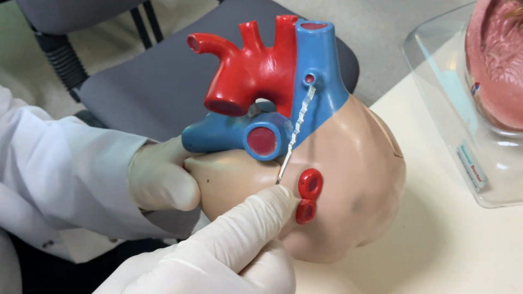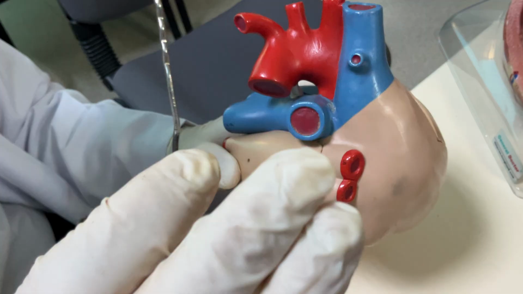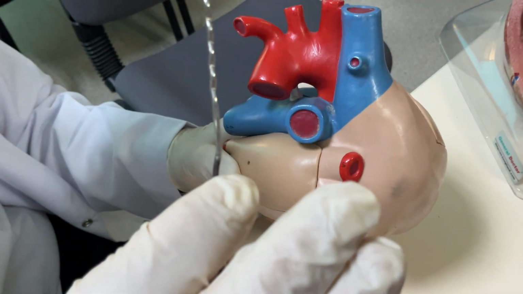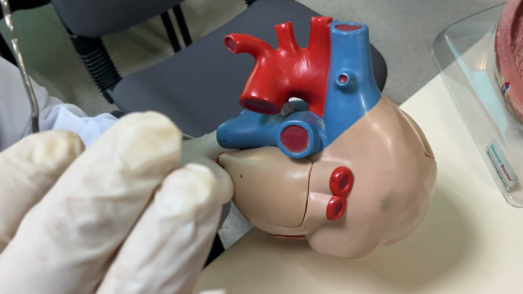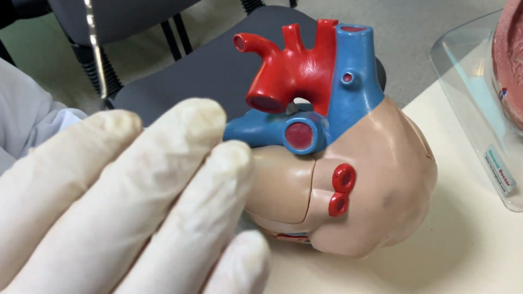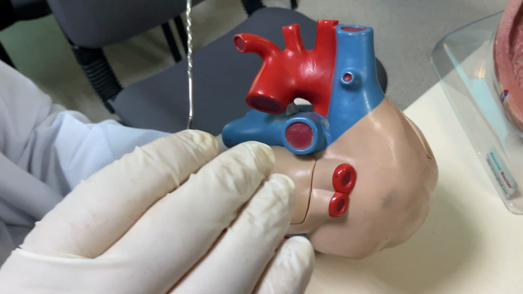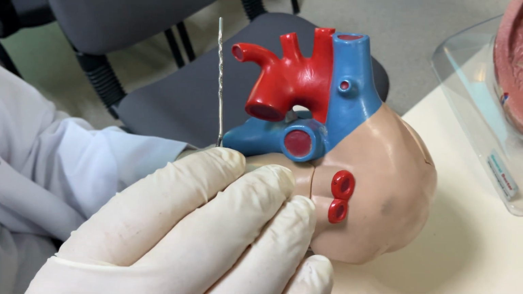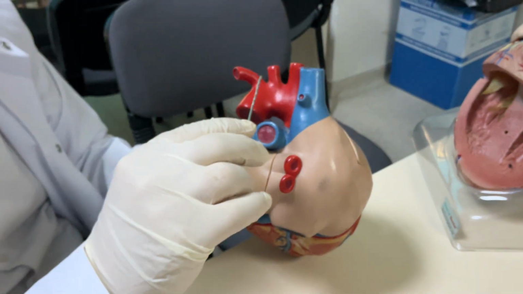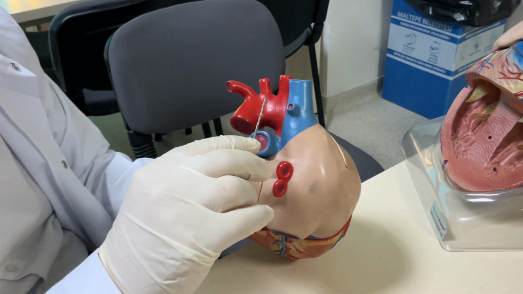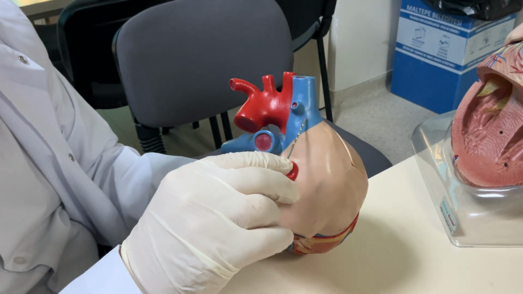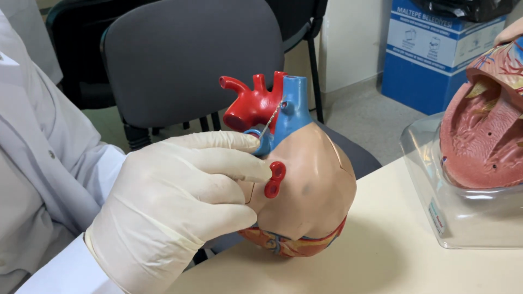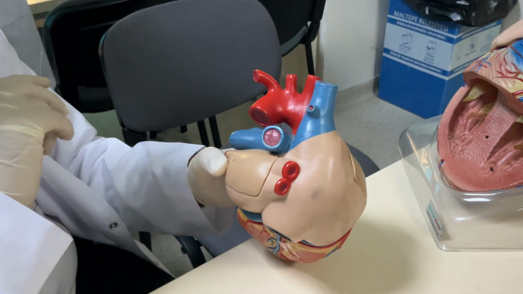Again, venous blood of the thoracic organs, except the heart, and the venous blood of the thoracic wall is returned to the inferior vena cava through the azygos vein. This is the azygos vein.